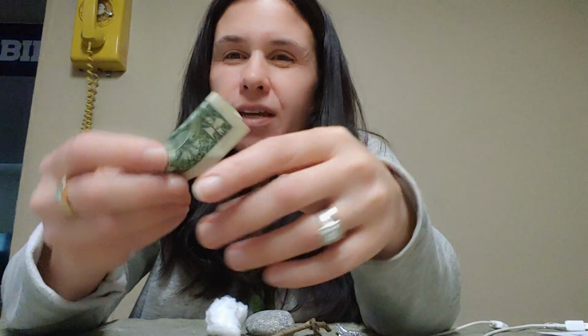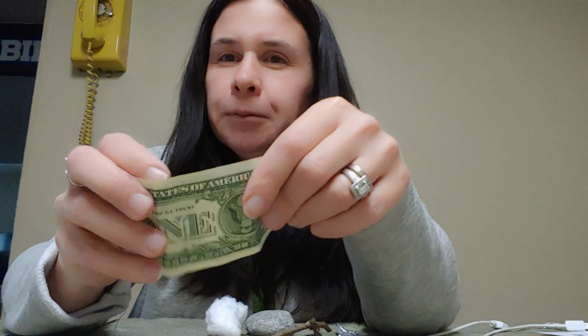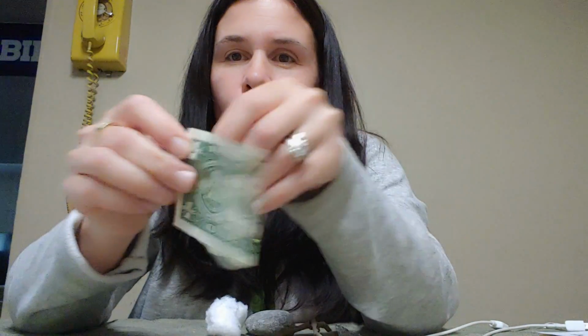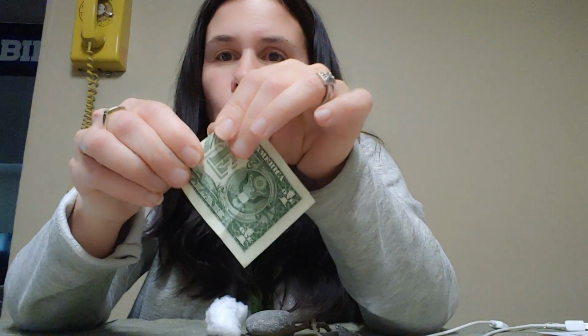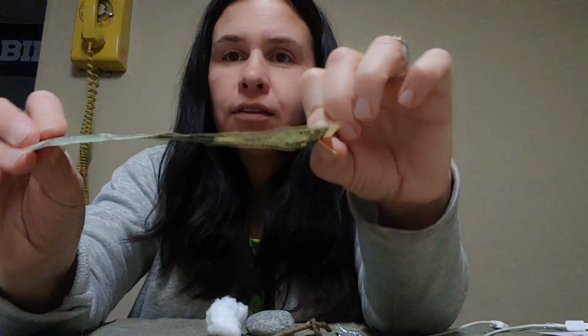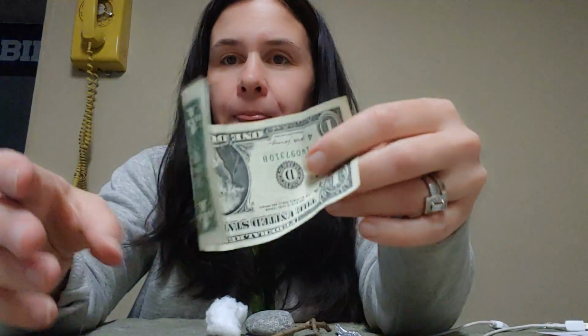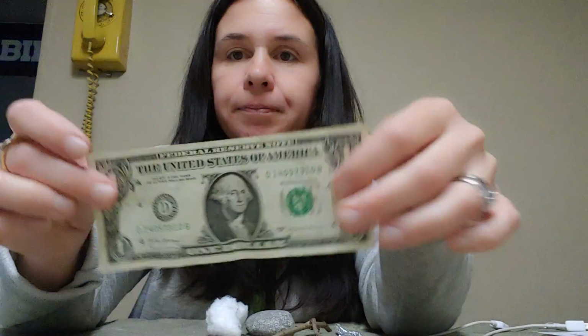So do you think this is hard? No, it's not very hard because I can bend it, roll it, fold it. Okay, made a crease, so it's not very hard. And the colors are green and white. So there's our dollar bill.